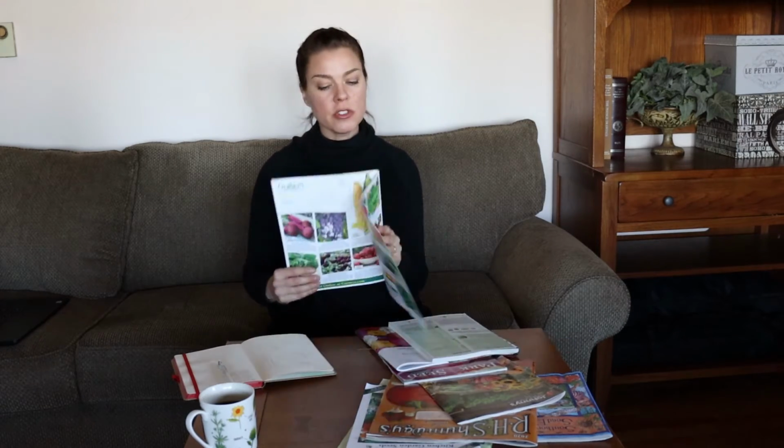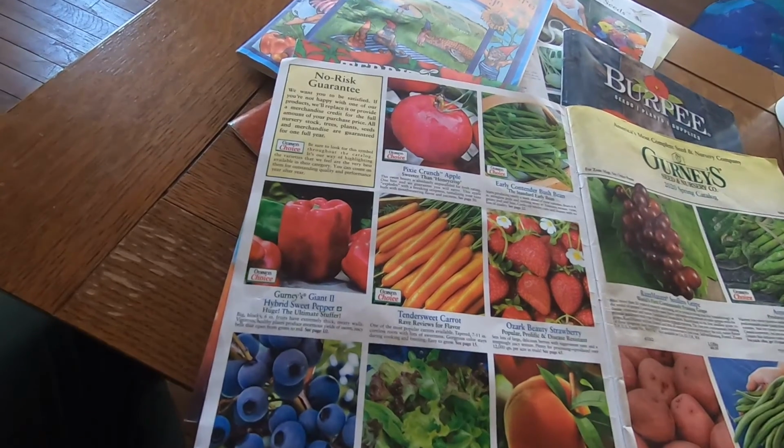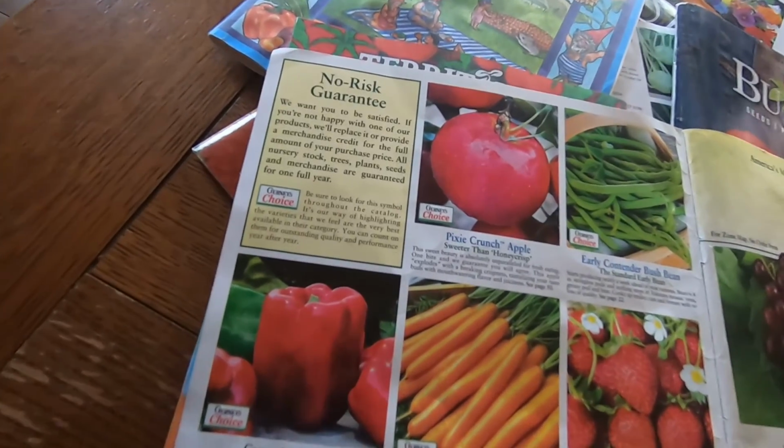Something I do recommend you look for right away, even before deciding to place your order, is the company's guarantee. Companies will put that information near the front or the back of the book. And a guarantee is basically what the company's policy on returns is. You'll see things like a no-risk guarantee, where this is Gurney's and they guarantee all of their products through the catalog for a year, no matter what. I think Johnny's and Territorial do something similar where they guarantee all their products.